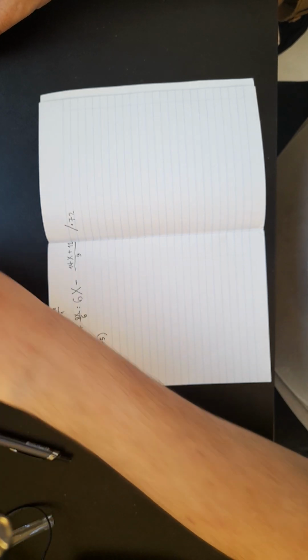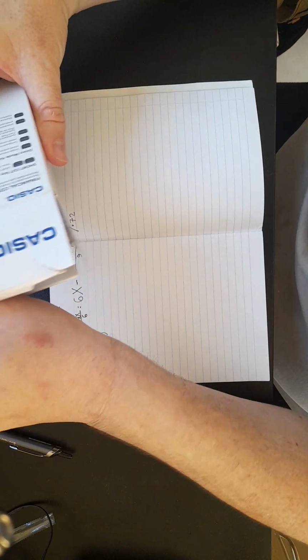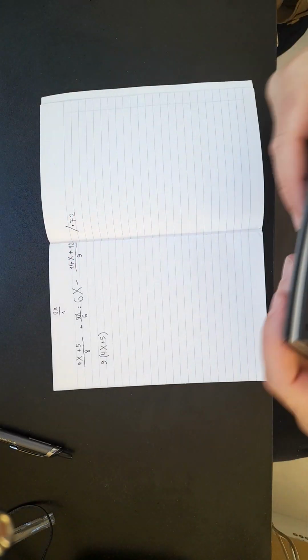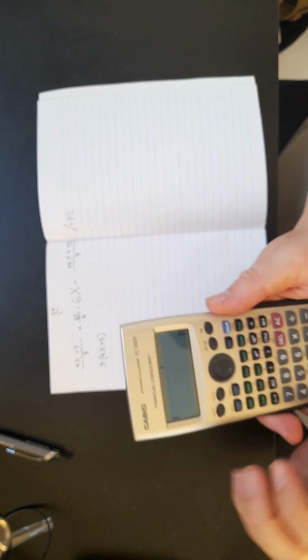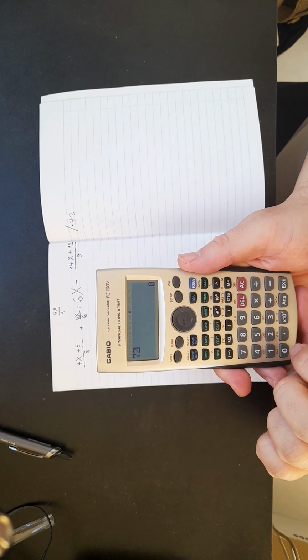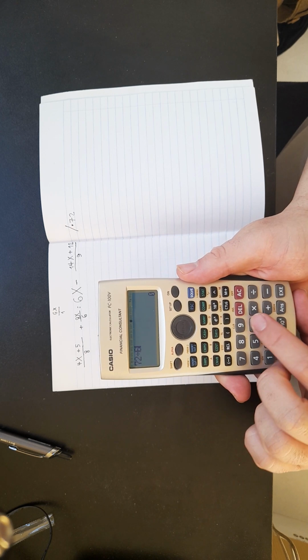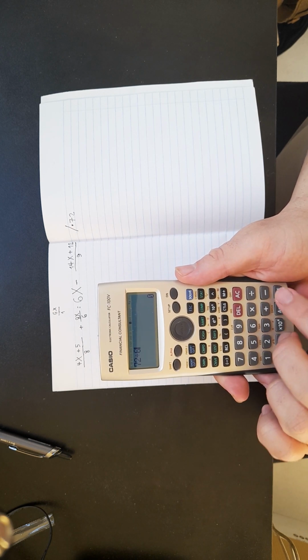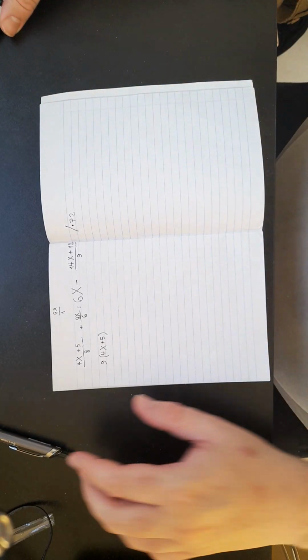72 divided by 6, I think, is 12. But I just would like to make sure that 12 is the correct answer. So 72 divided by 6 has to be 12. And yes, it is equal to 12.